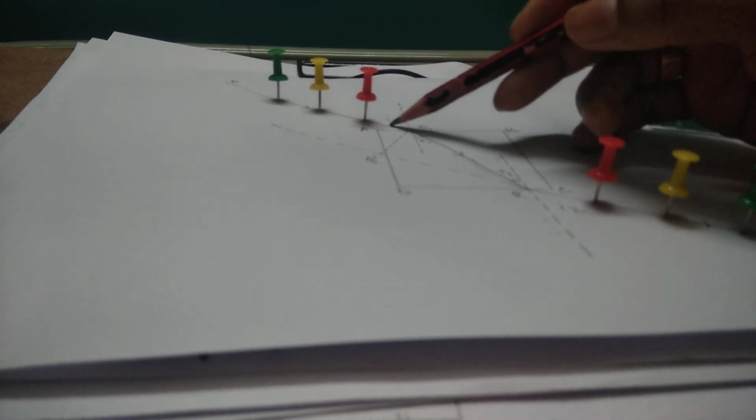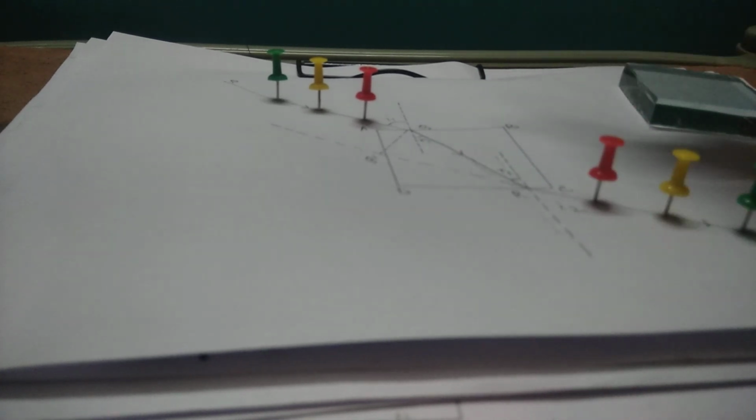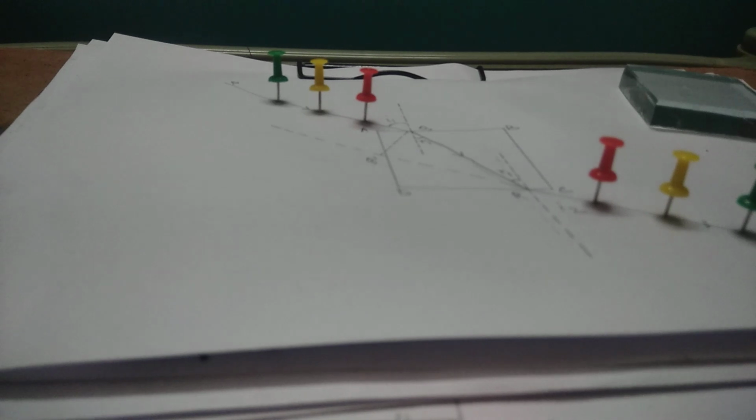Now let us measure this I1. What is the angle of I1? What is the angle of R1? And what is the angle of R1 and I2? Right? Let us measure. Now let us remove all the pins.